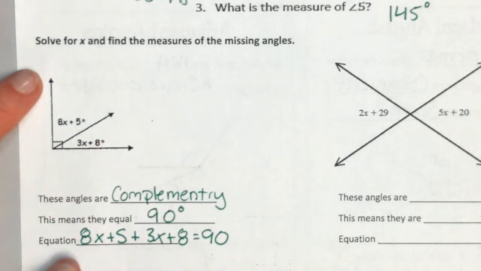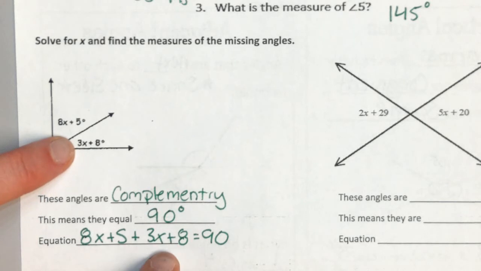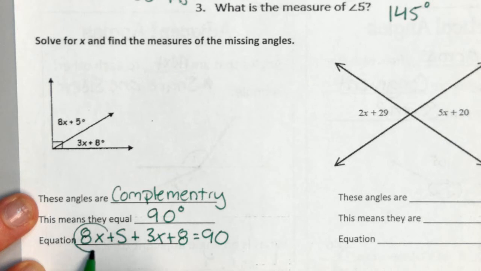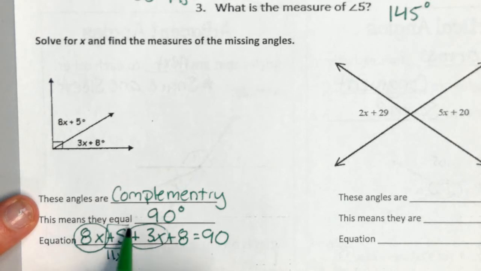So I took my first angle, 8x plus 5, my second angle, 3x plus 8. I added them together because I know the sum of two complementary angles is 90 degrees. This is an equation. You have to solve it. Combine your like terms. 8x plus 3x is 11x. 5 plus 8 is 13.